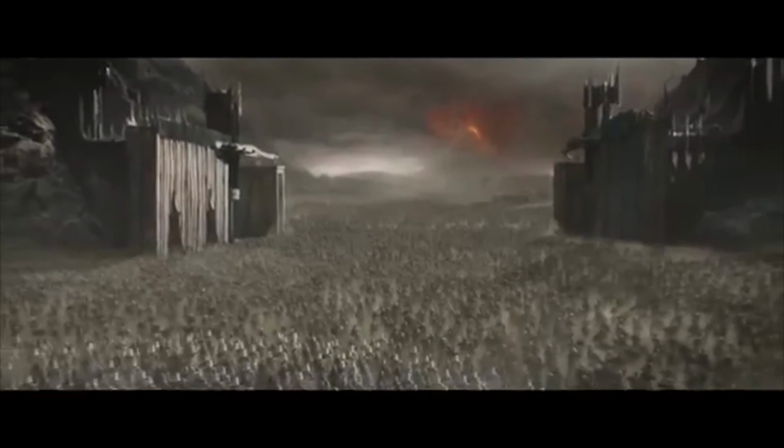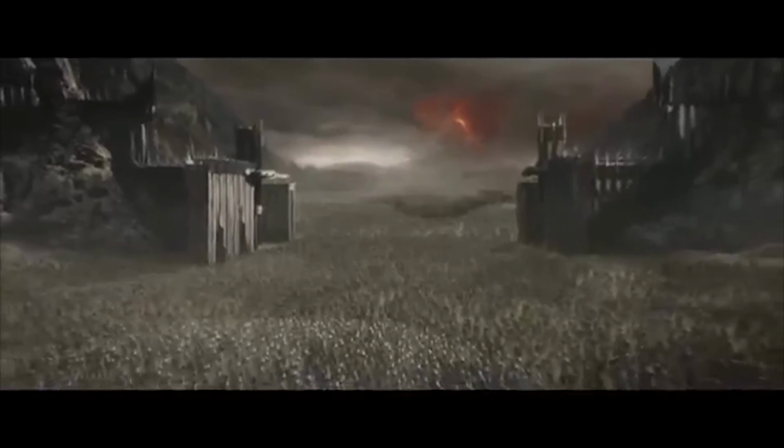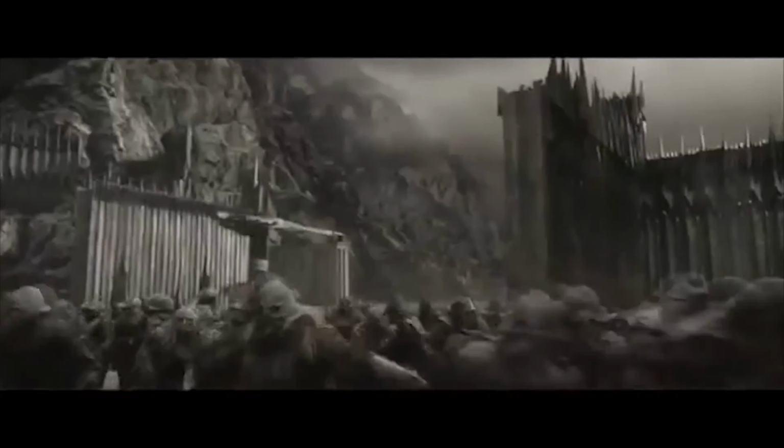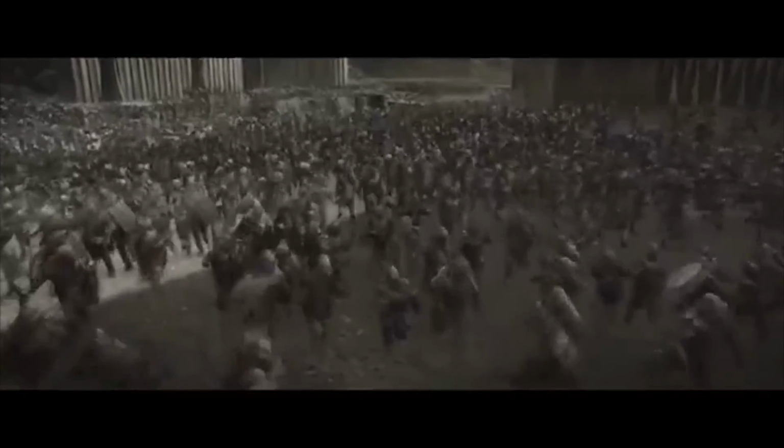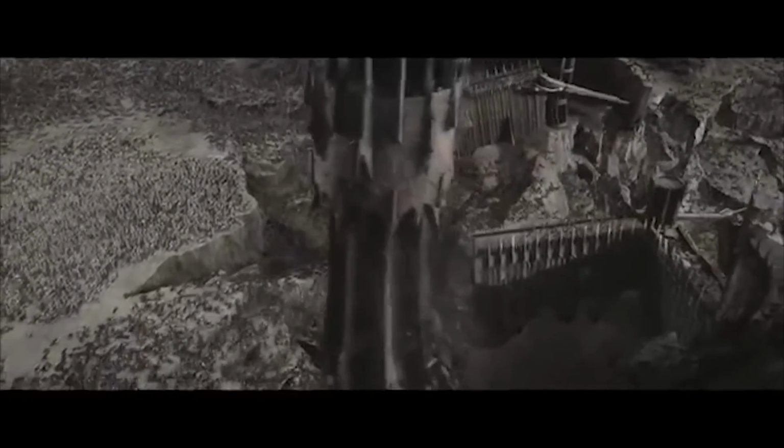So you can imagine, if you think of the complexity of today's movies, like think about Avatar, think about The Hobbit or Lord of the Rings, you can imagine what a massive amount of work that is.